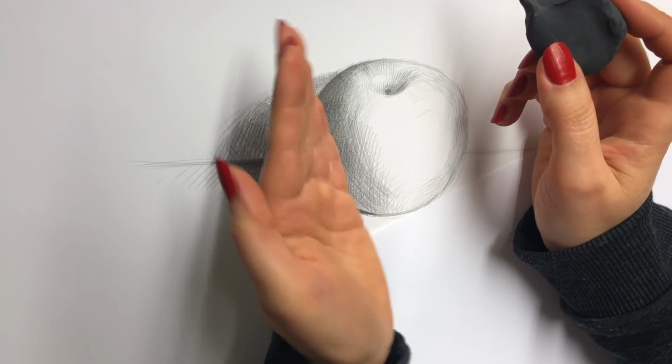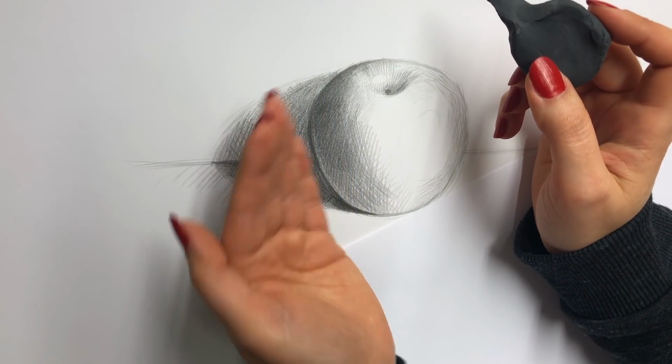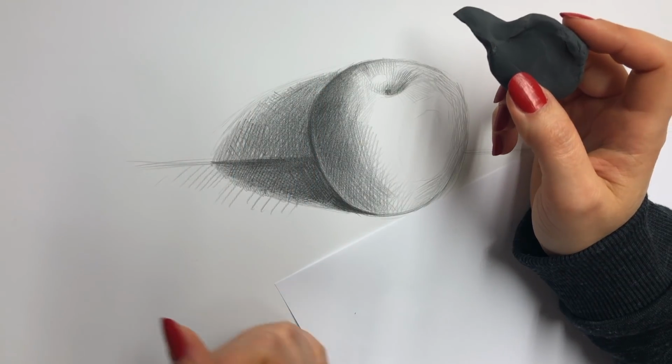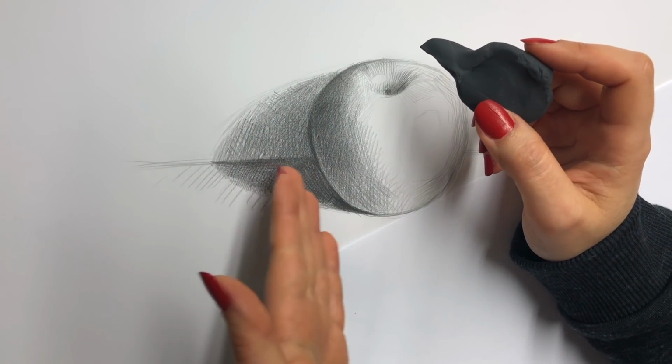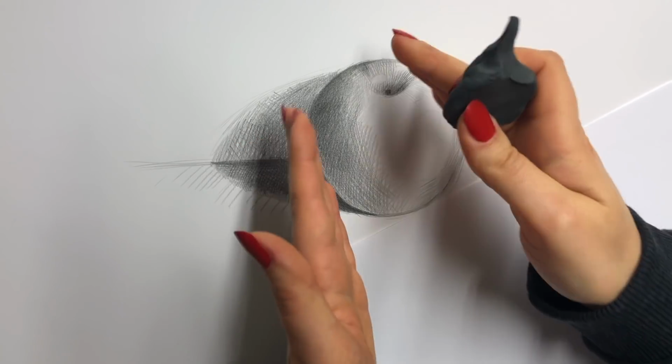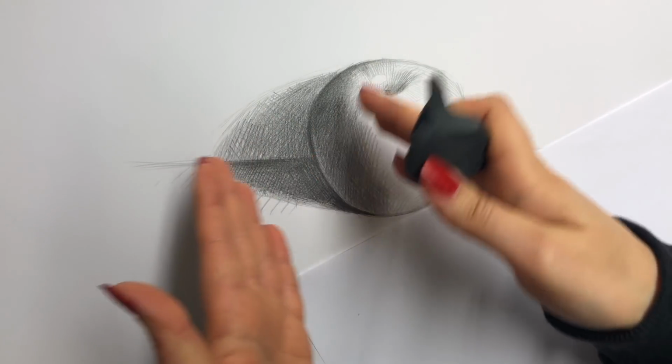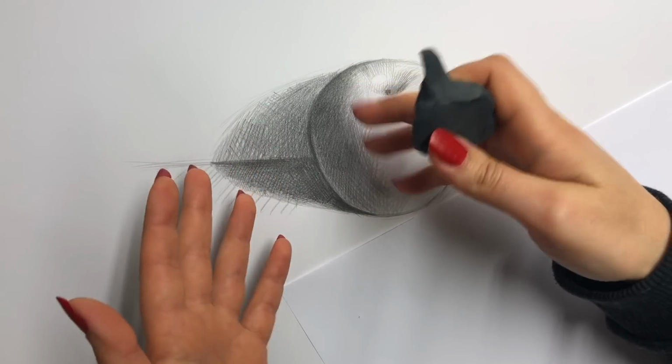So you've got the shadow and then that lighter line, and then you've got the falling shadow from the object. What it does is that it visually separates the object from the shadow, especially in between these two dark areas.